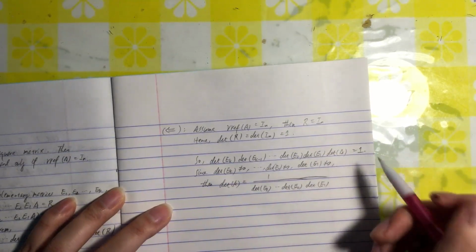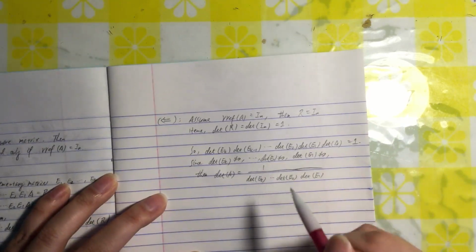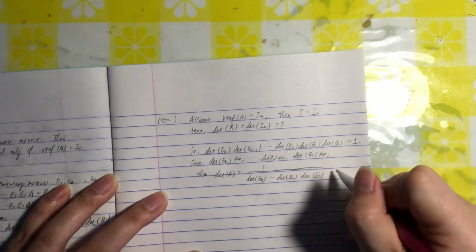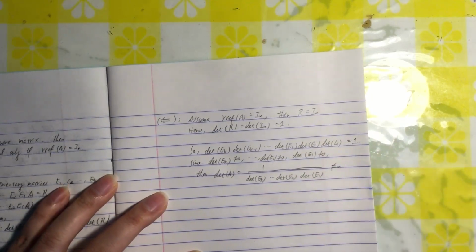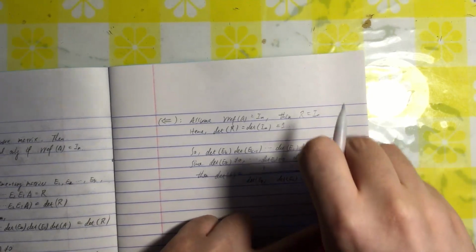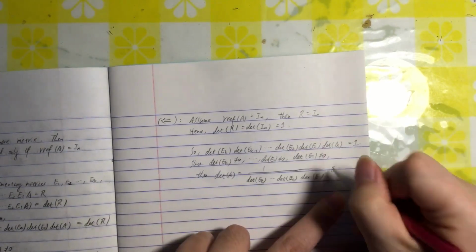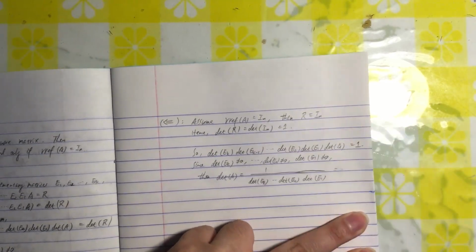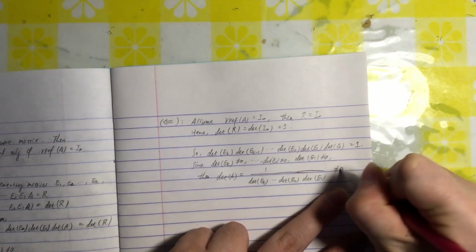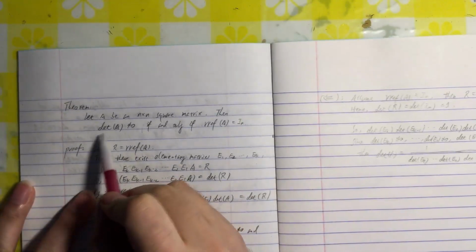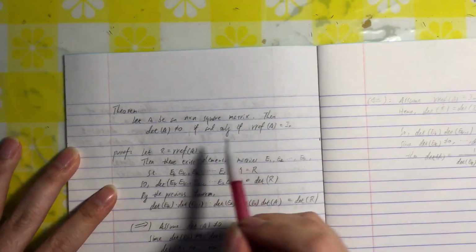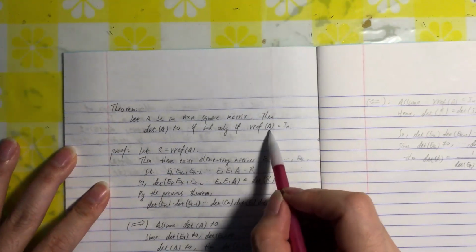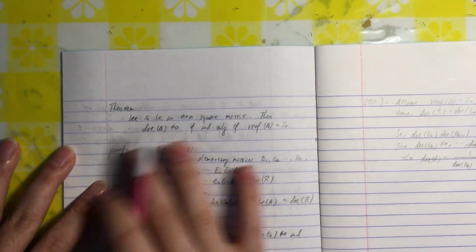determinant of A by itself. And we know that 1 divided by a non-zero number cannot be 0. That proves that determinant of A is not 0. That's a proof from right to left. So, determinant of A is not 0 if and only if the reduced row echelon form of A is the identity matrix. That completes the proof of this theorem.